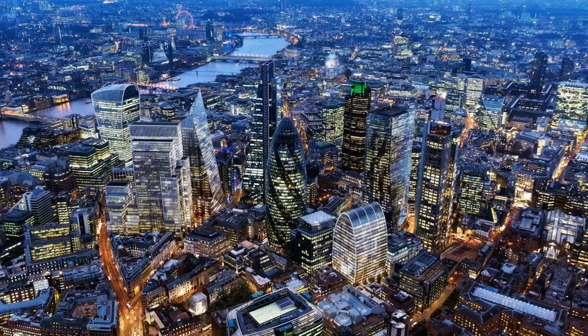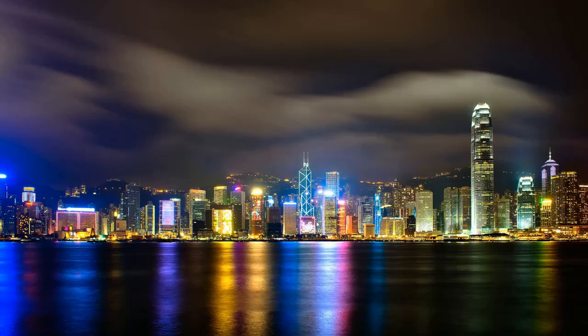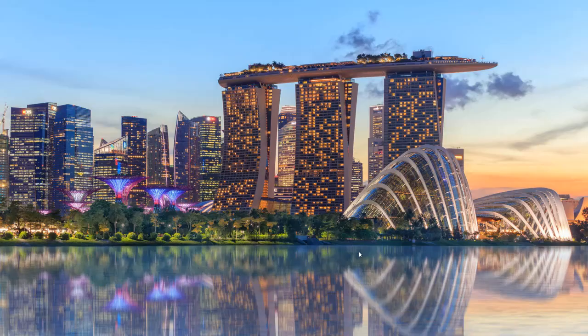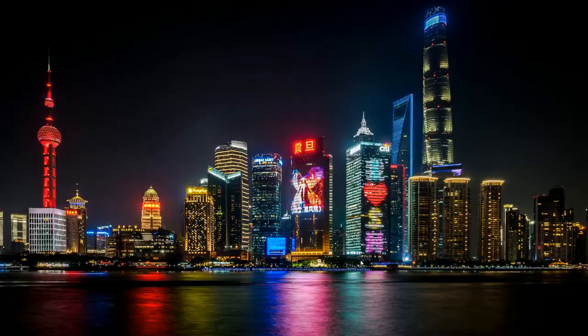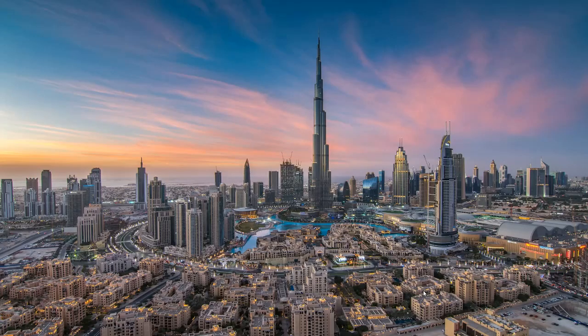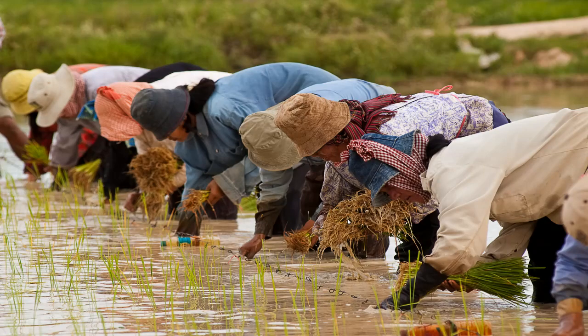Western world, this is London, the head of the European capitalism. This is the city of London. This is Hong Kong in Asia, part of the Asian tigers. Singapore, part of the Asian tigers. Shanghai, China, part of the BRICS. This is Dubai in the United Arab Emirates with the Burj Dubai. This is a country member of the OPEC, and this is Vietnam, which is part of the underdeveloped world.